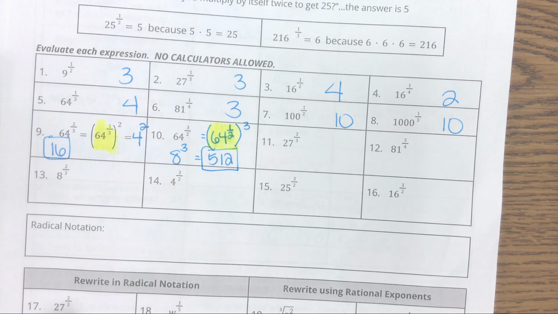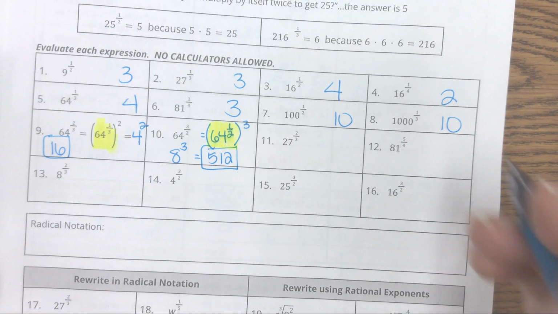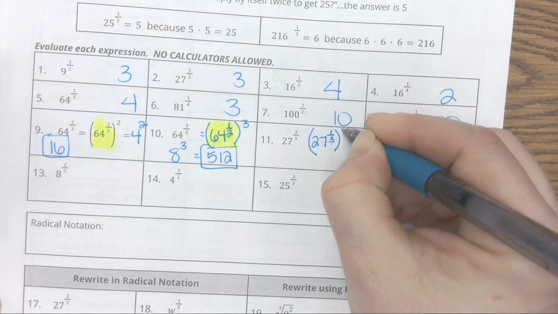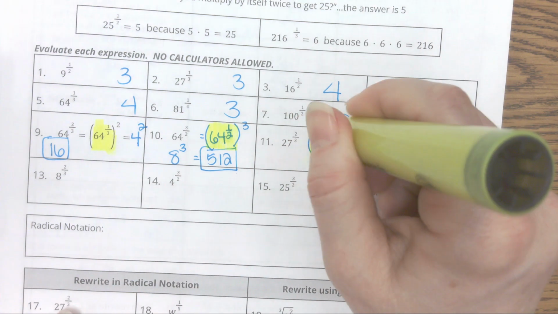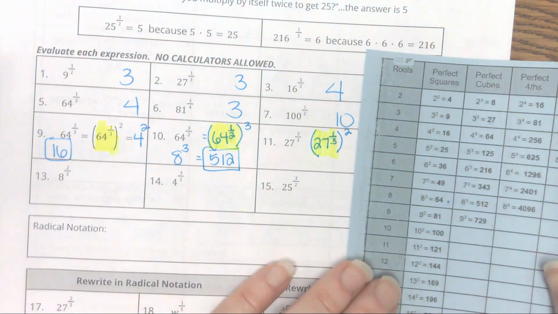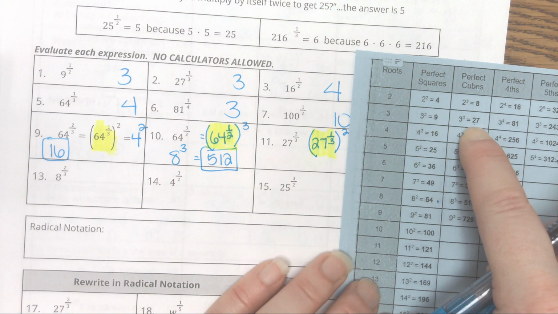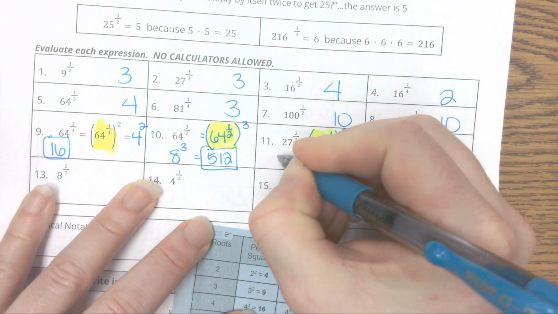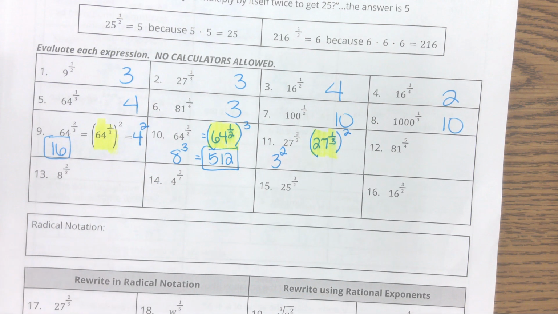All right, 27 to the 2/3. I look at the denominator, that's my root. So I have 27, I'm going to do to the 1/3, and then I'm going to square it. Okay, what's 27 to the 1/3? 3. Okay, so I write down my 3. 3 squared is 9.